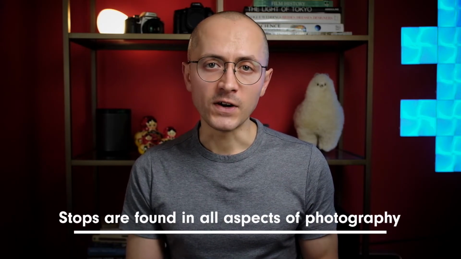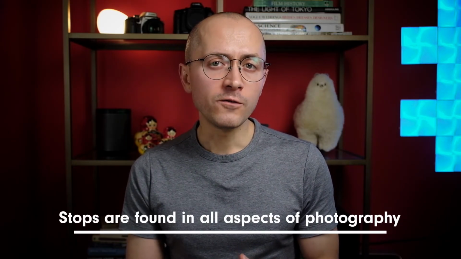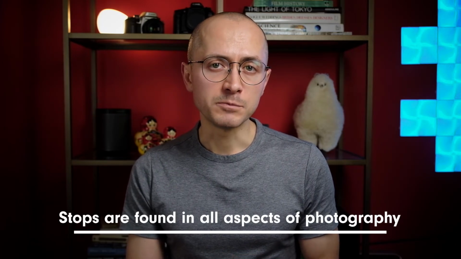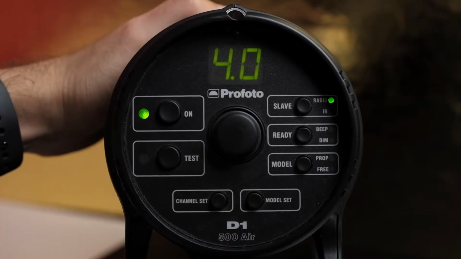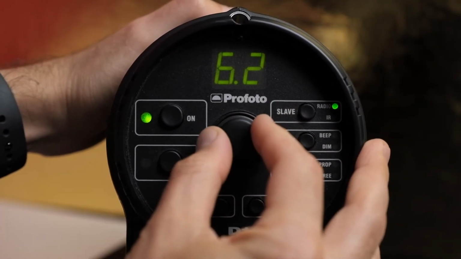The underlying notion of stops, the act of multiplying or dividing by 2, is ubiquitous throughout all facets of photography beyond adjusting exposure compensation and balancing manual mode. For example, stops express the output power of built-in and external flash units. The output power on my ProPhoto D1 is adjustable in full stops or in 1/10th stop increments. Stops also indicate how much light is lost to color, polarizing, and neutral density lens filters and light modifying gels. Camera makers use stops to specify the effectiveness of optical and in-body image stabilization systems.